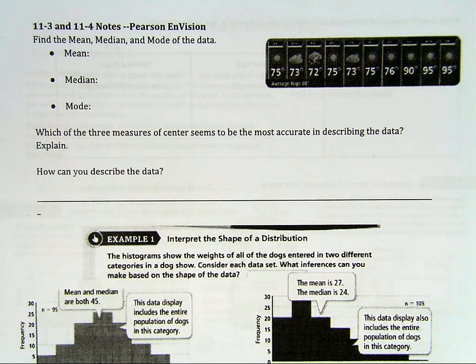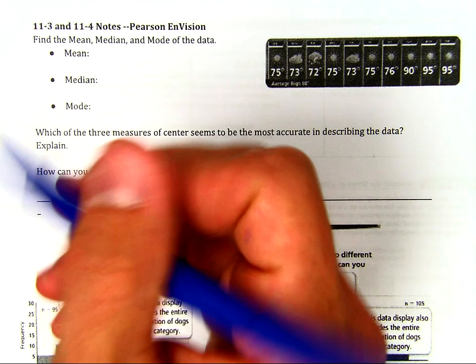Alright, good morning guys. So for today we're going to continue talking about stats, but we're going to be looking at different shapes of data displays and what the shapes can tell us about certain information. So just to begin, we're going to do a little recap on three main statistical measures. The first one is the mean.